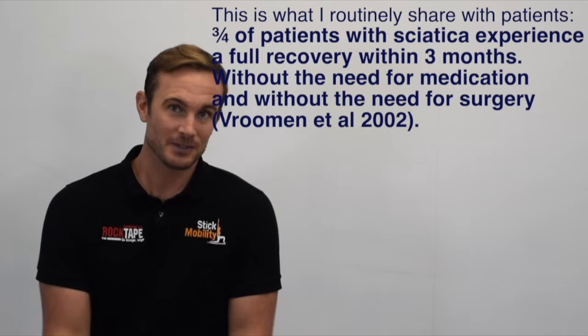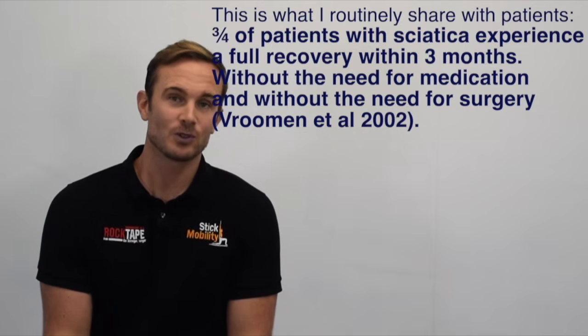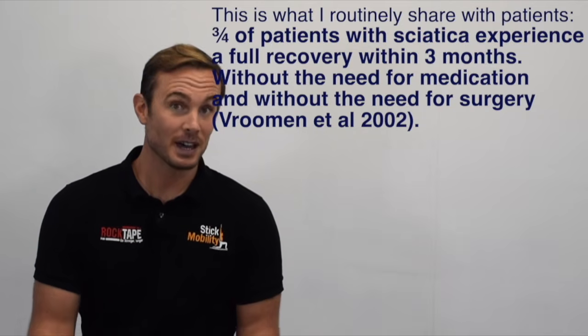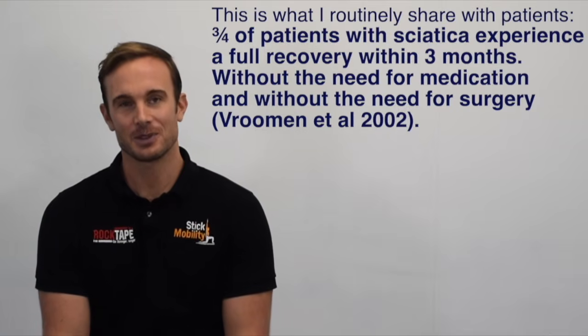3/4 of patients with sciatica experience a full recovery within 3 months, without the need for medication and without the need for surgery. While you can certainly find less positive outcome research, the aim here is to create a positive outcome expectation, which in itself would help to create more patients with positive outcomes.